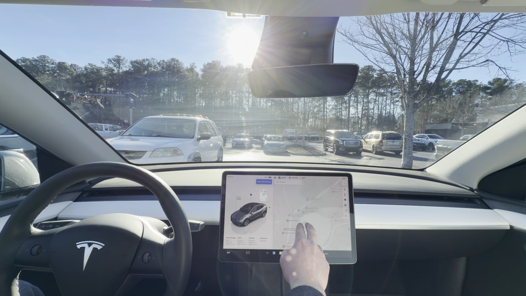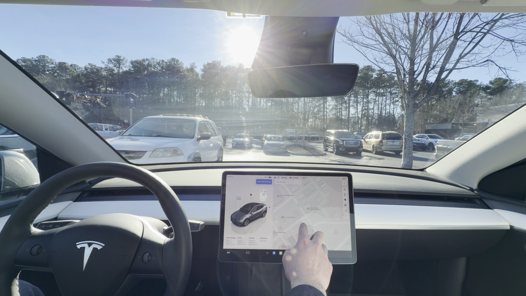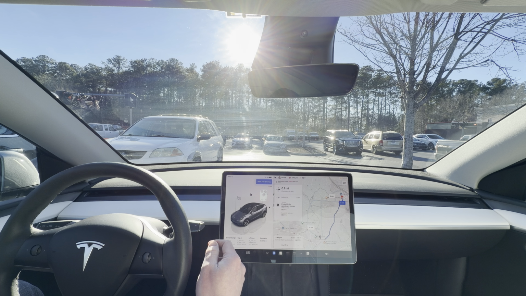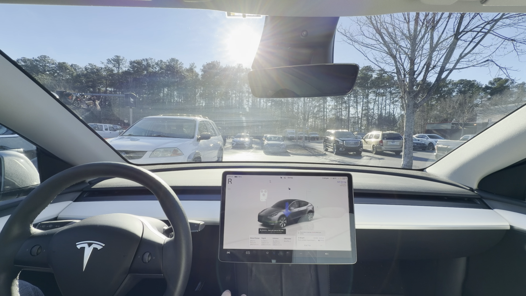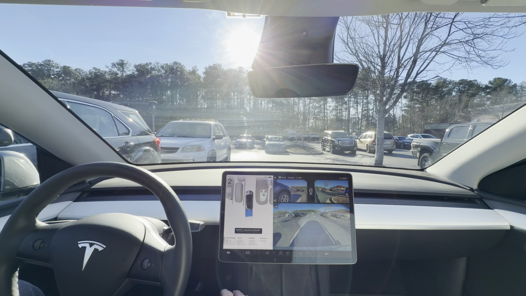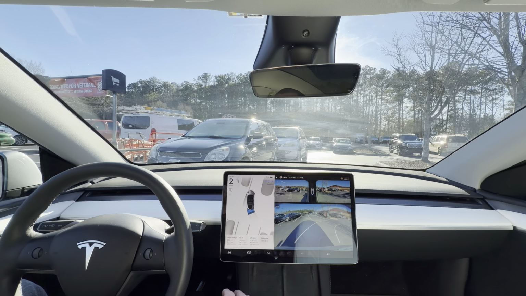downtown Kennesaw. Didn't have as much luck with Grok last time, so I'm going to go ahead and go there. Should be an easy route to this. So we are at Home Depot. Should be easy enough to get out of the parking lot.